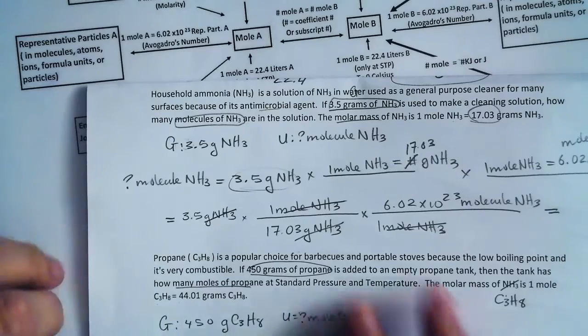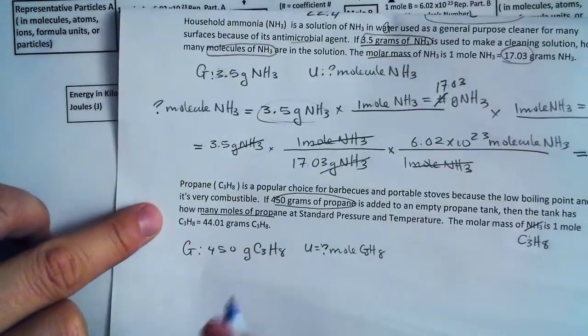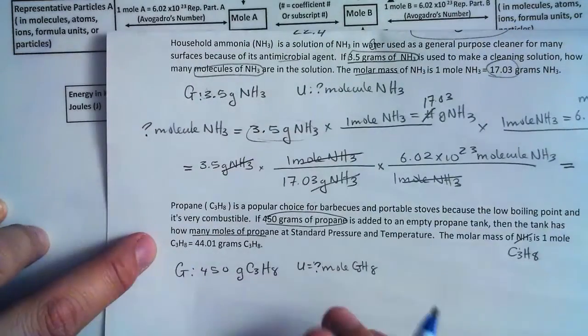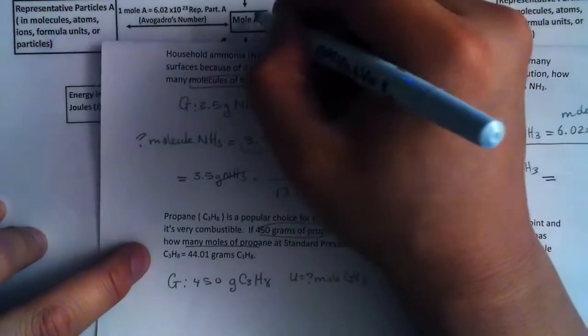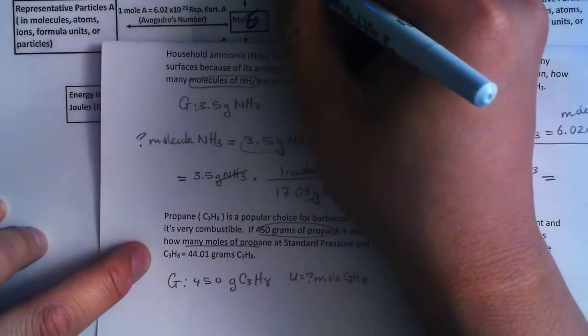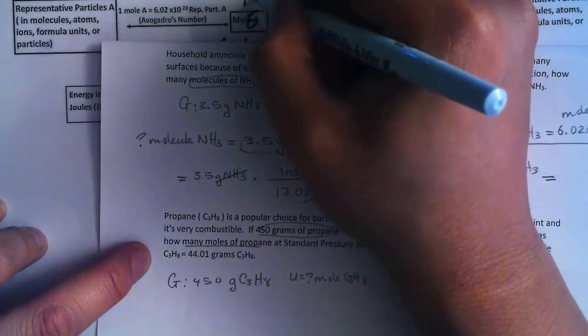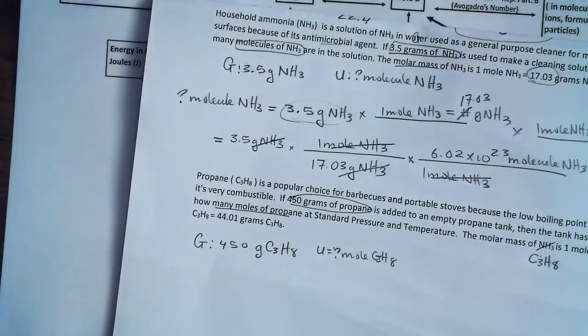So let's go back to our flowchart. Again, we start with the given measurement, which is grams, so that's where we're going to start. And where do we end? At the unknown, which is mole. Oh, look at that. It's only one conversion factor, starting from gram to mole. So that's pretty easy, isn't it?